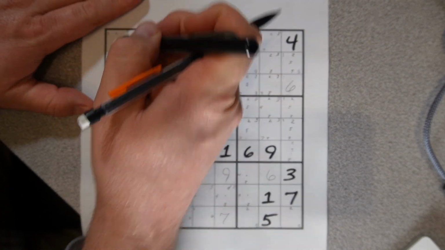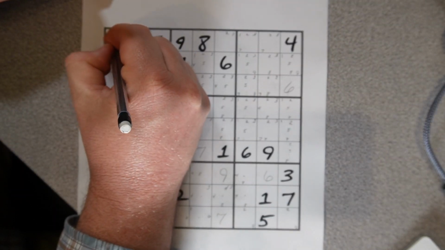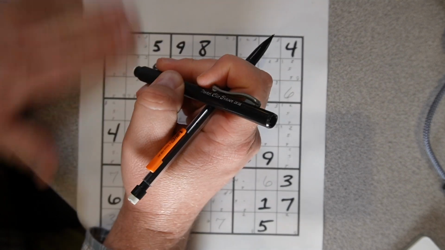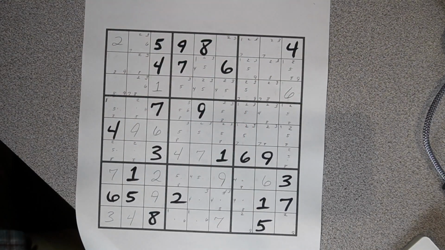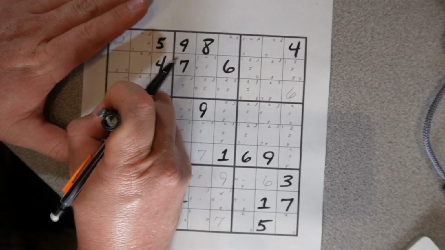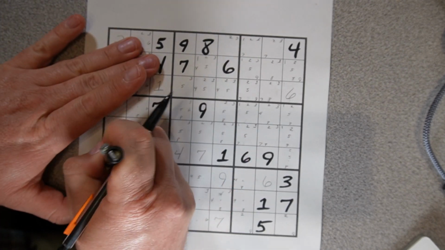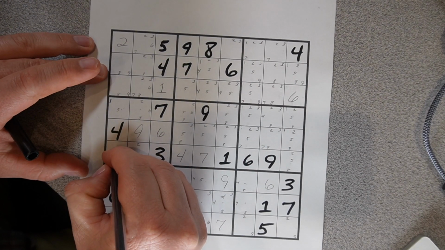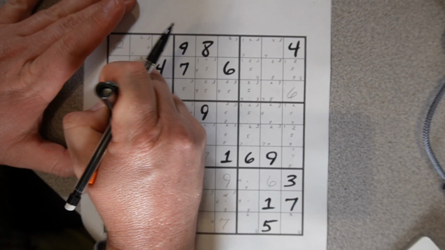No 1 in this block, which means this one right here has to be a 2. Which uncovers an 8 9 set. So not only can we not have a 2 here, we can't have an 8 or a 9 either. And so 5 is my only option for this one, which means this has to be a 1.